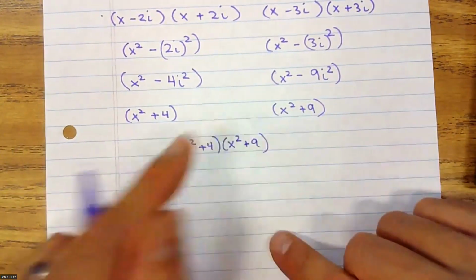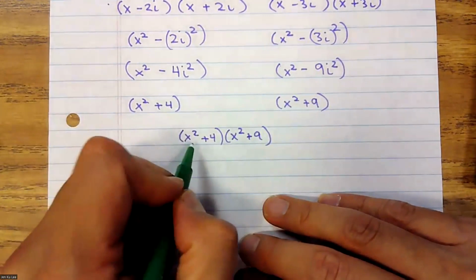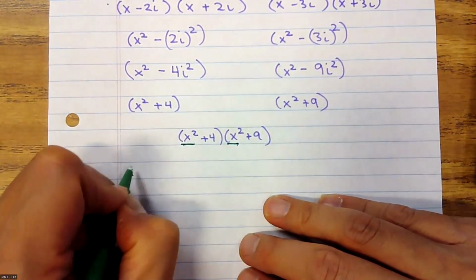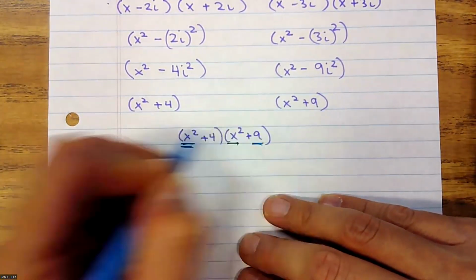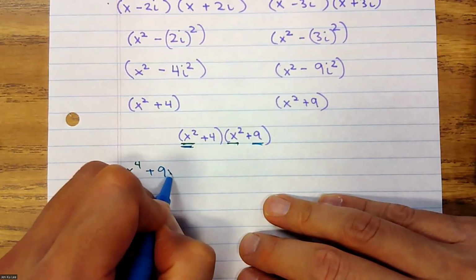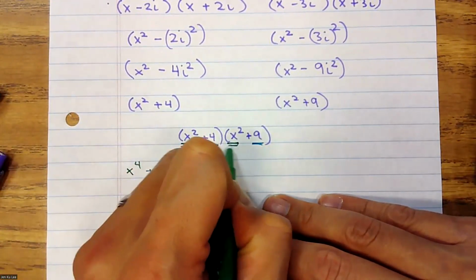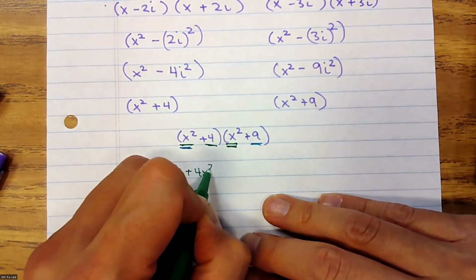And then I'm going to simplify it by multiplying using FOIL. First are these two guys, that's x to the 4th. Outside is these two guys, which is plus 9x squared. Inside is 4 times x squared, which is plus 4x squared.